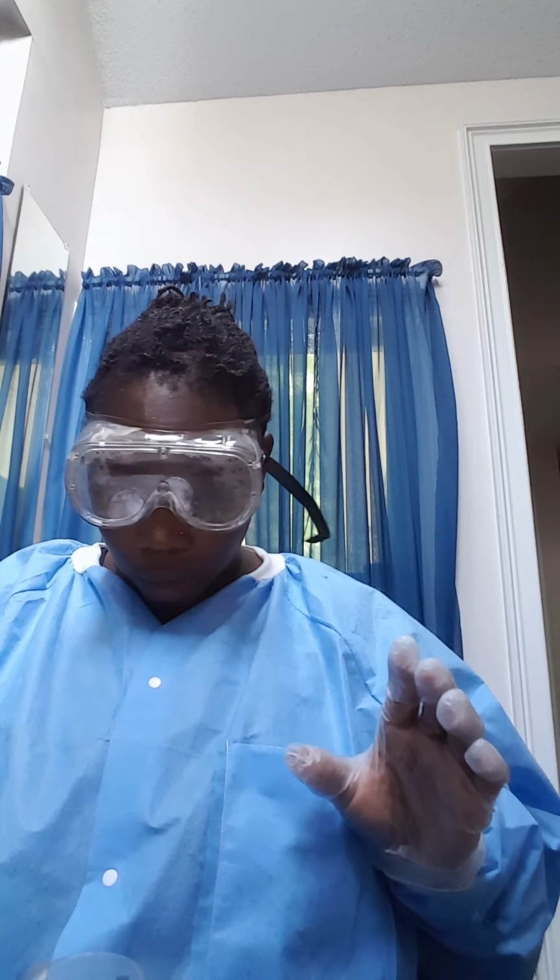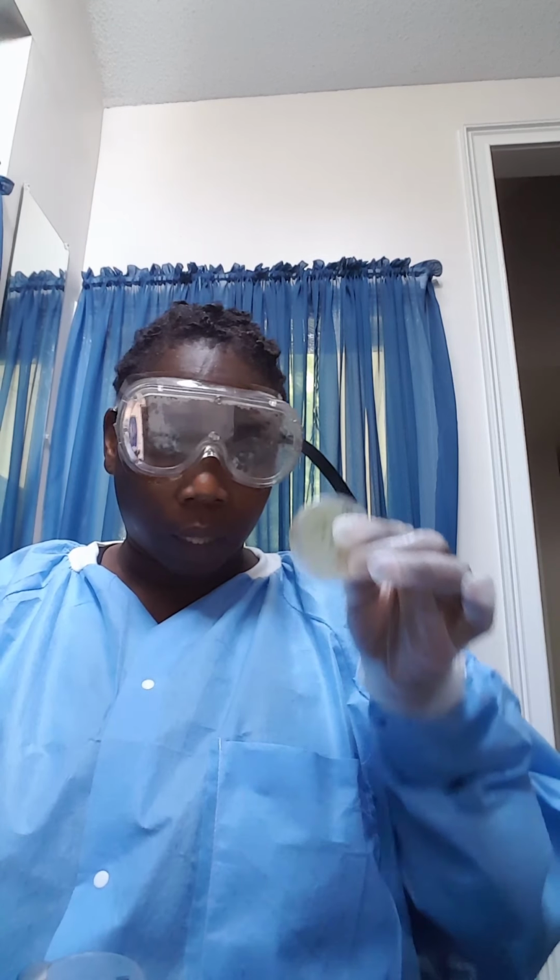I repeated this process, taking the solution from the previous tube and putting it into the next, so that the dilution would spread out to 10^1, 10^2, 10^3, 10^4, 10^5, 10^6. So these are the results from that.